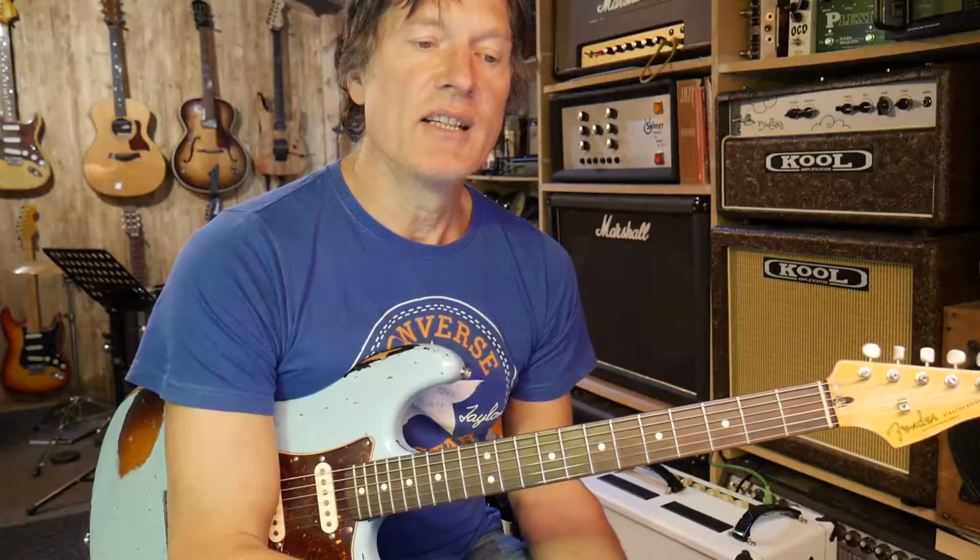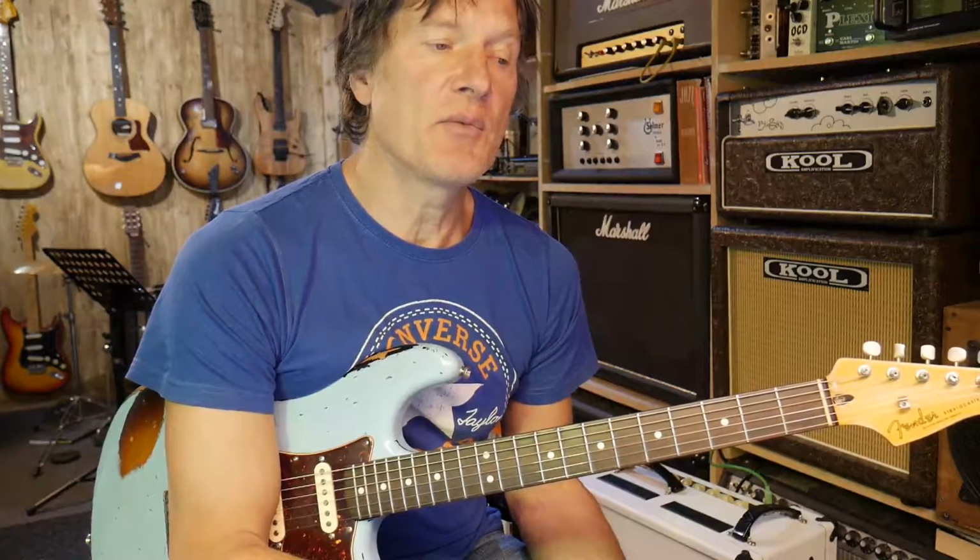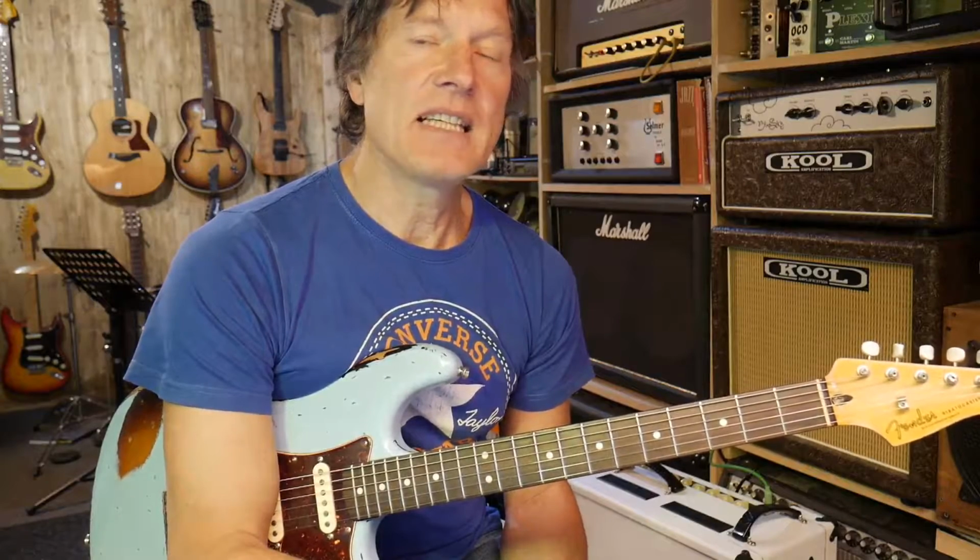This is really important to understand. So you can solo in the C zone, the A zone, the G zone, the E zone, the D zone. Now when we refer to these, the C zone doesn't refer to a C chord or soloing over a C major backing track. It refers to a zone, okay?